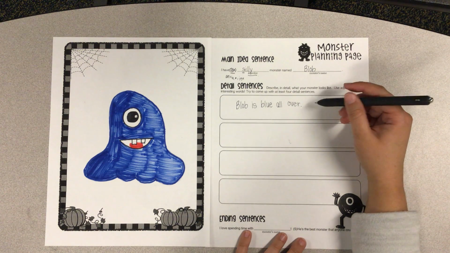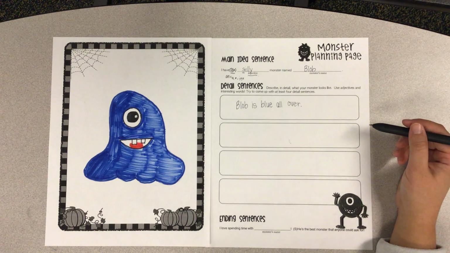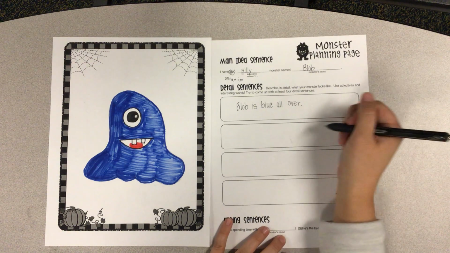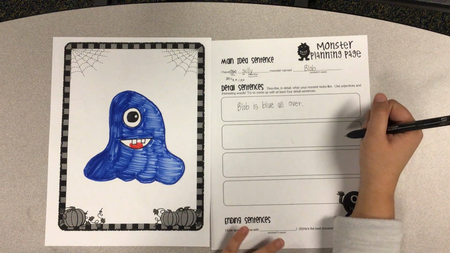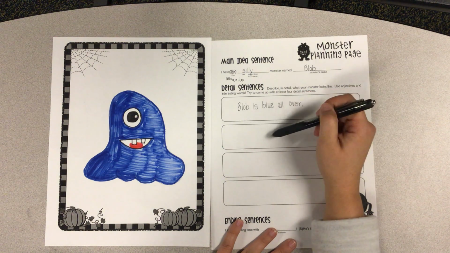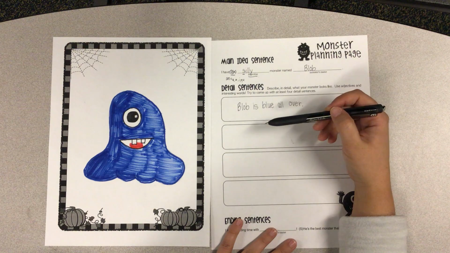Okay, and then I'm going to think of another detail. Well, looking at my picture here, I see that he has just one eyeball. So maybe that's my next sentence. And remember, I've got to have a subject and a verb in every sentence. And I don't want to say Blob is, Blob is, Blob is, Blob is, right? That's not very interesting.